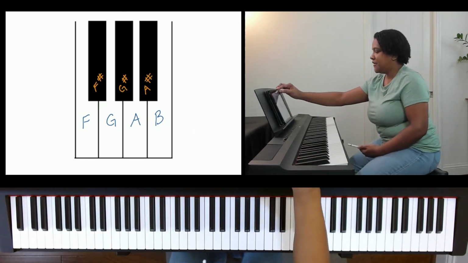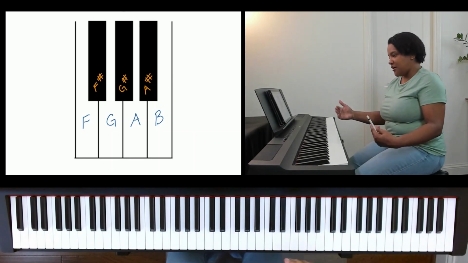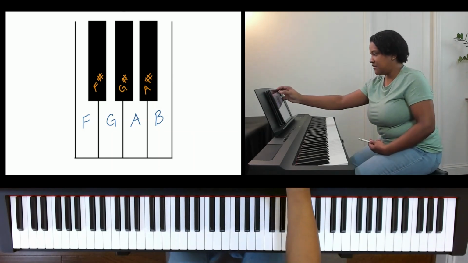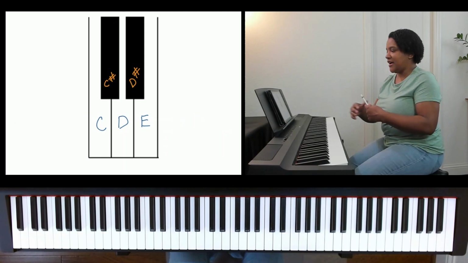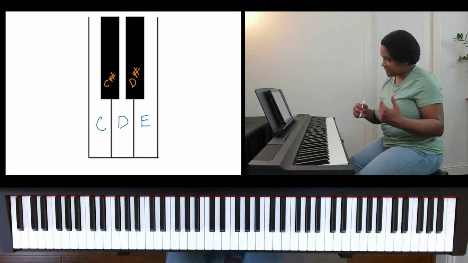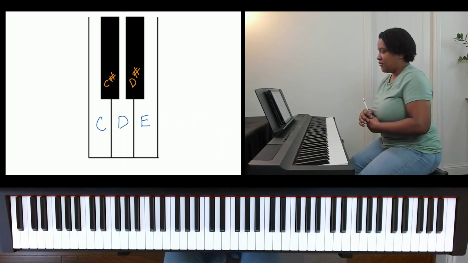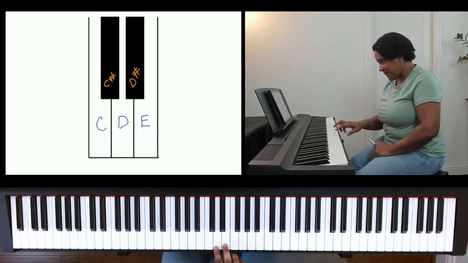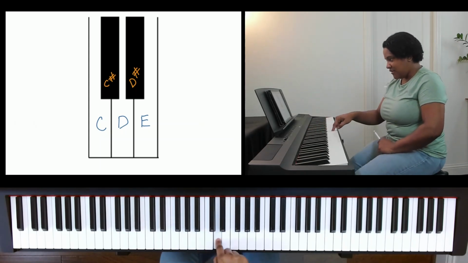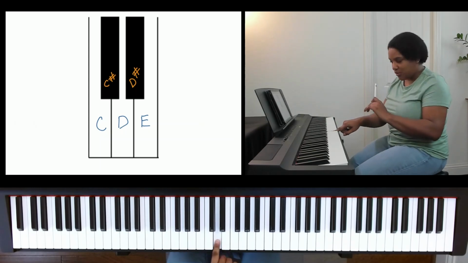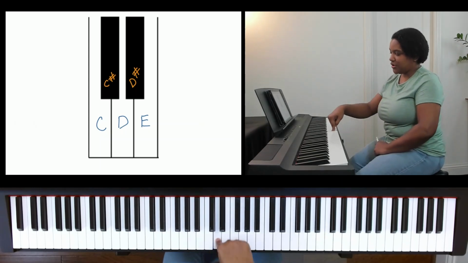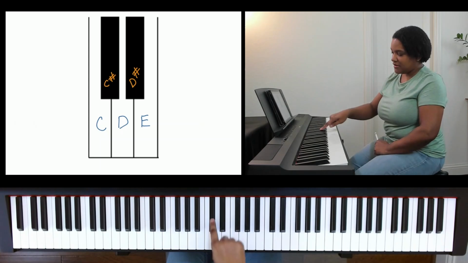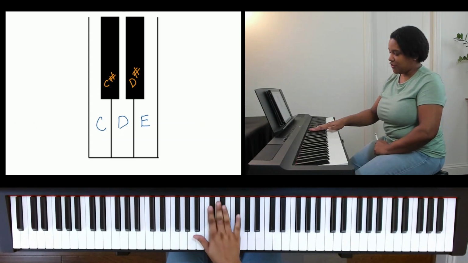Now, once we've identified the sharps, let's go back and identify the flats. So let's look at D for starters. So D, we want to lower that pitch. So we're going to go to the left black key in the grouping of 2.